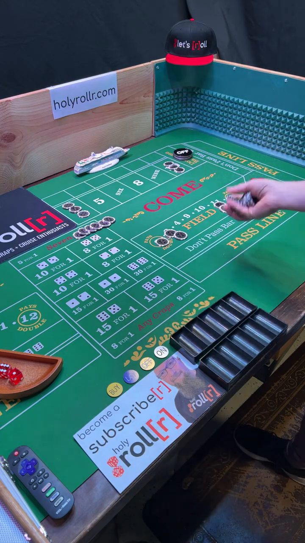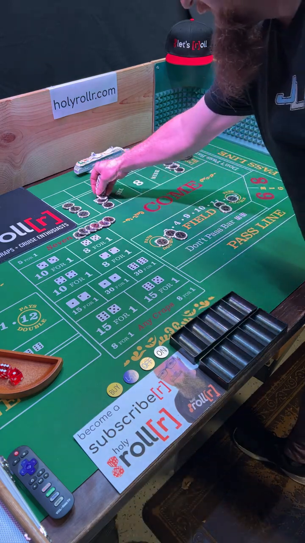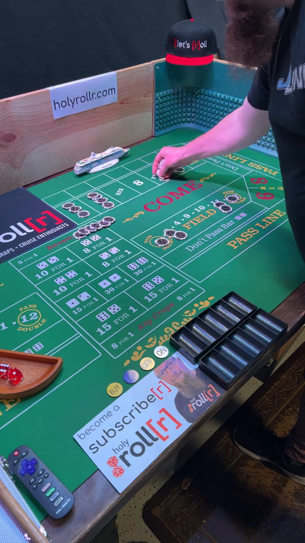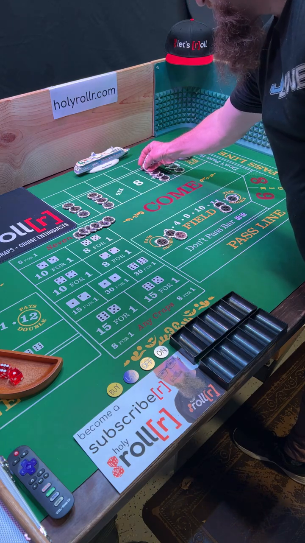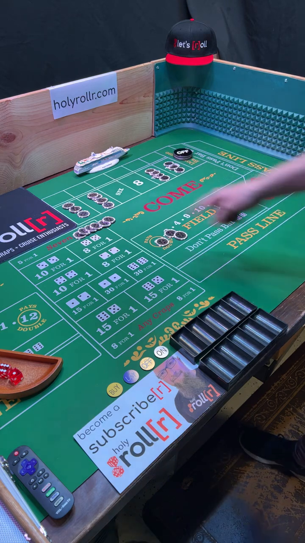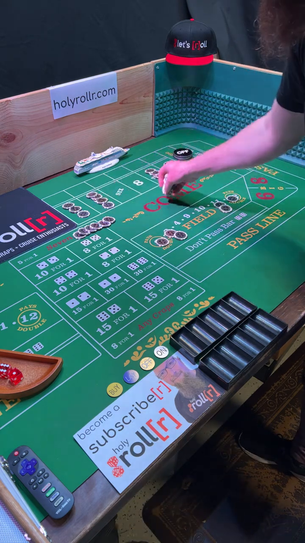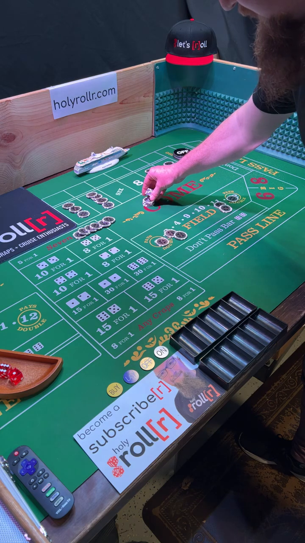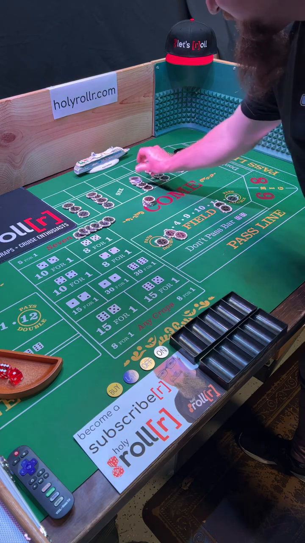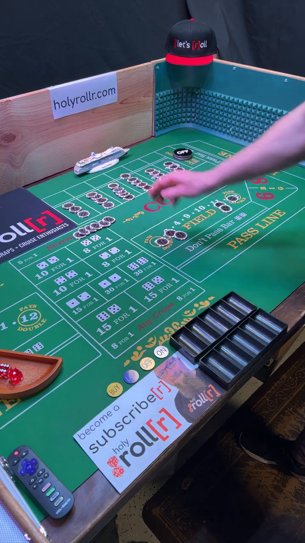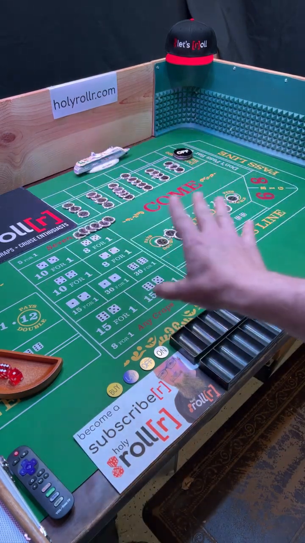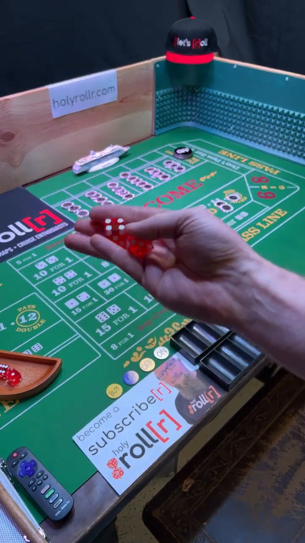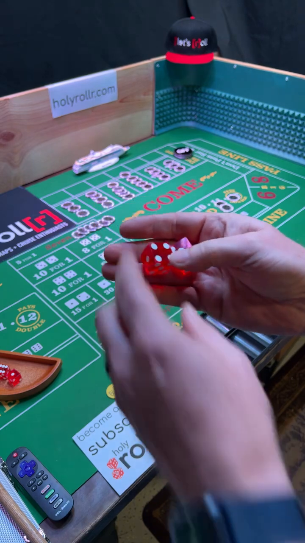And there are 4 ways to make a 5. There are 4 ways to make a 9. So these are the same. And what we have left is 1, 2, 3, 4, 5, and 5. 5 ways to make a 6 and 8. So there's 36 different combinations of the dice, and there's 5 ways to make a 6 and 8.